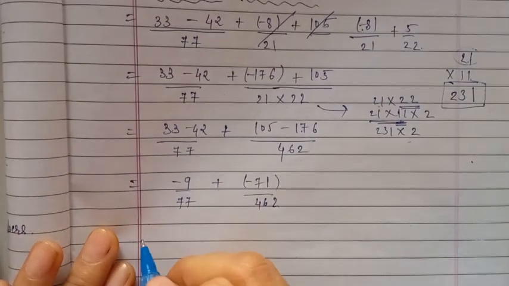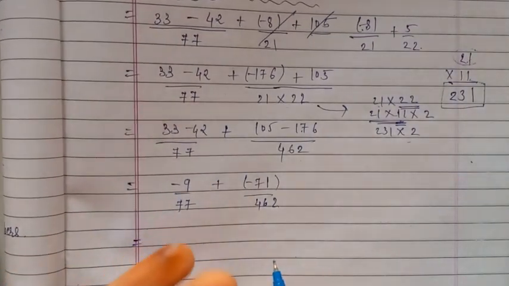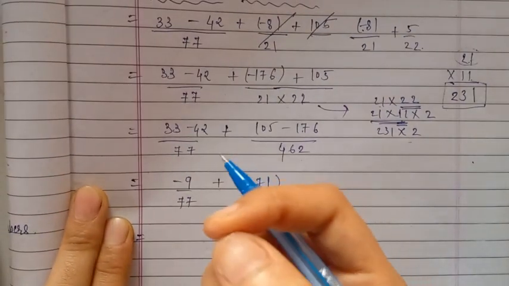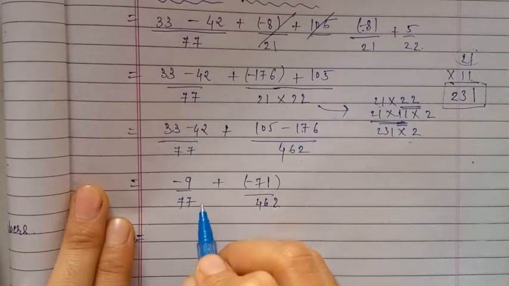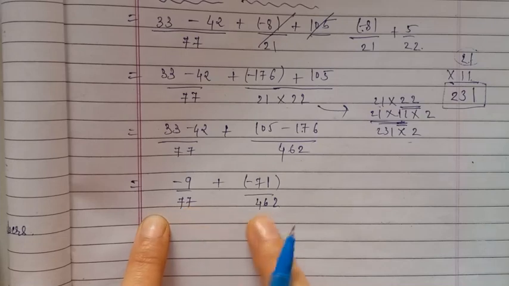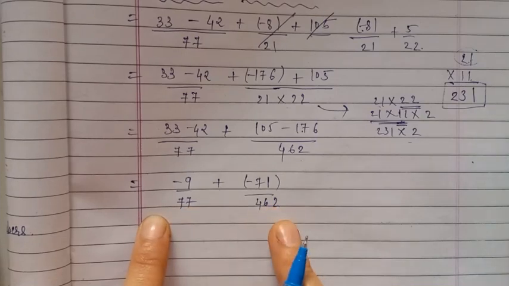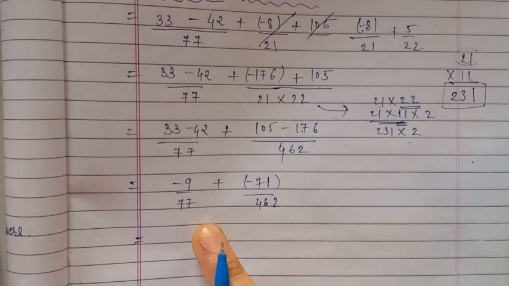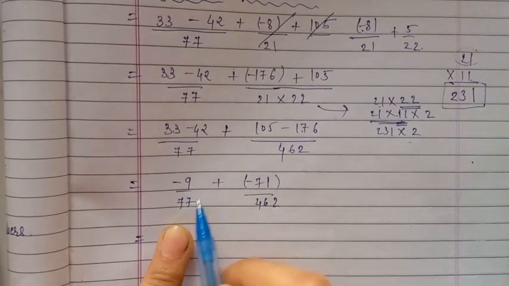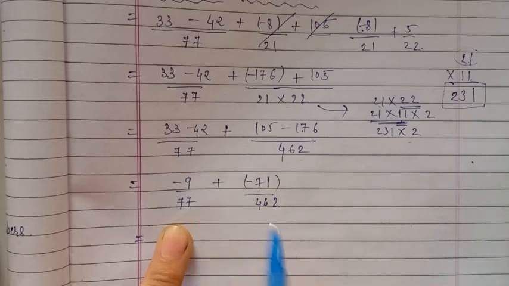Now you have a big task. If you want to do cross product, you can, but think about which number you multiply with 77 to get 462. With 1 no, with 2 no, 3 no, 4 no, 5 no, 6.